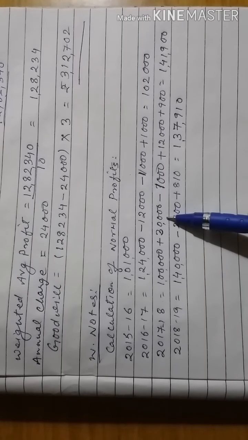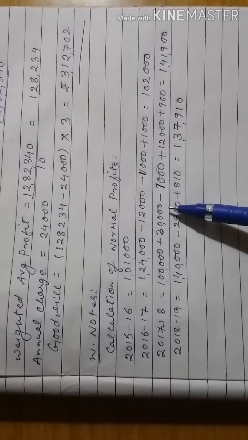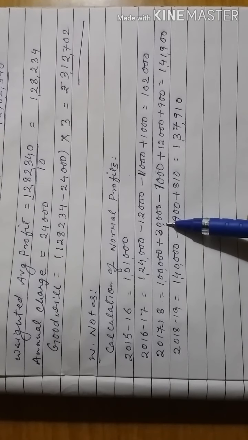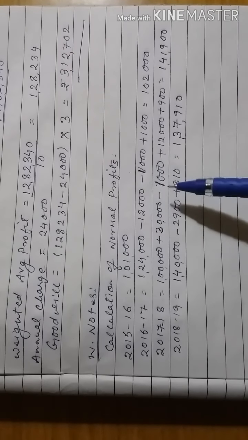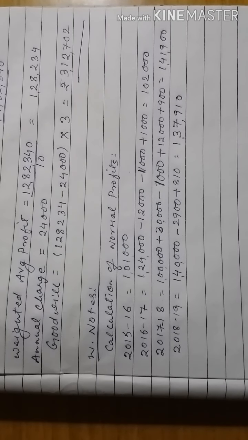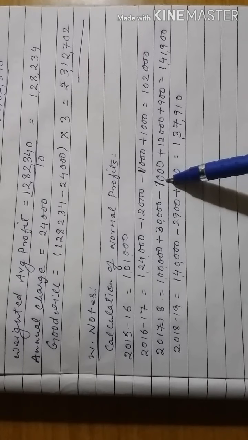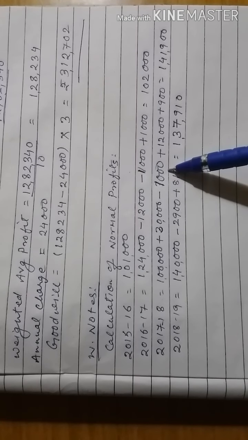On the asset of 30,000, depreciation has to be charged for how many months? The purchase is on 1st December, so from 1st December 2017 to 31 March 2018, there are 4 months. On 30,000, at the rate of 10%, the depreciation is 3,000 for 1 year. If it is 3,000 for 1 year, it will be 1,000 for 4 months, so 3,000 into 4 by 12 gives 1,000. Since depreciation reduces the profit, we will deduct 1,000. This is the deduction due to the purchase of asset and depreciation charge.